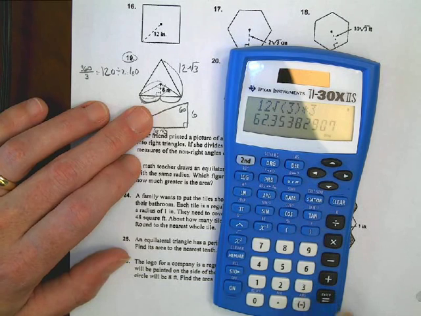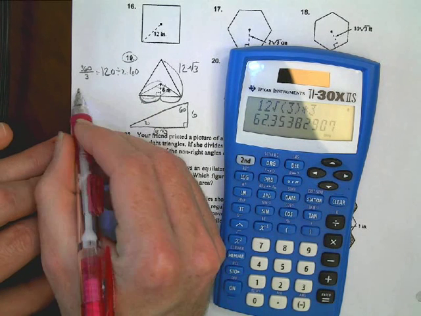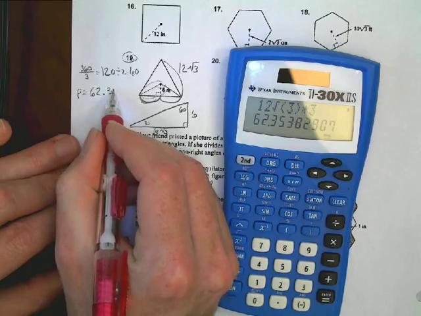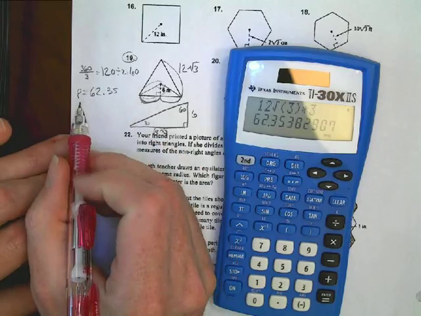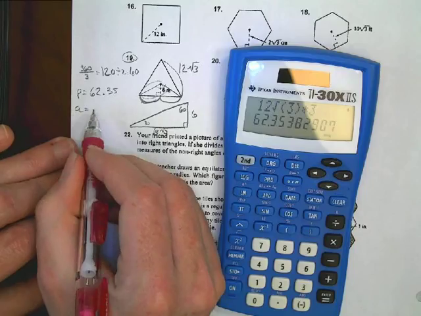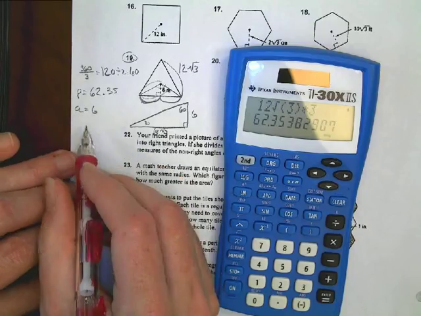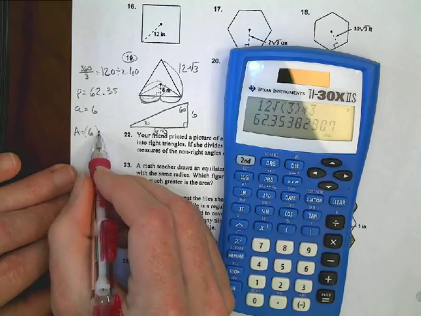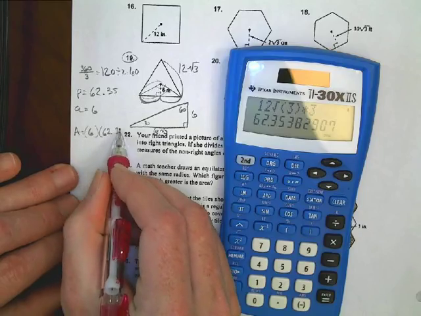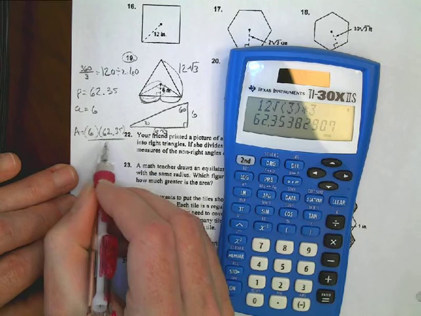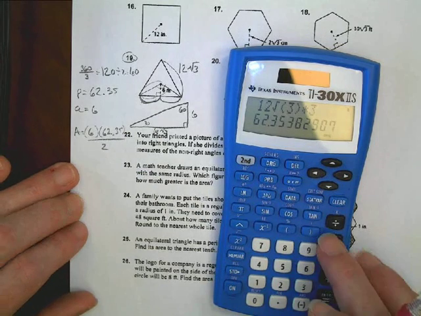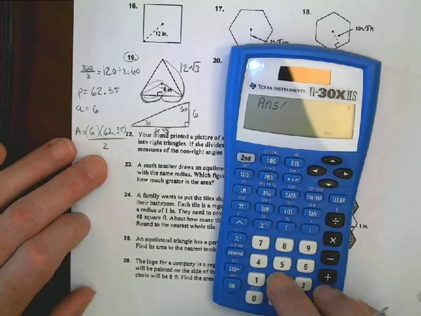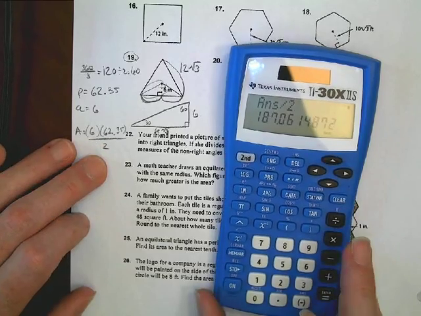And so my perimeter is 62.35. Alright, and my apothem we said was 6. So when I plug in my formula, my area is going to be 6 times 62.35 divided by 2. So I'll take my number there, multiply it by 6, and then divide it by 2, and I come up with 187.